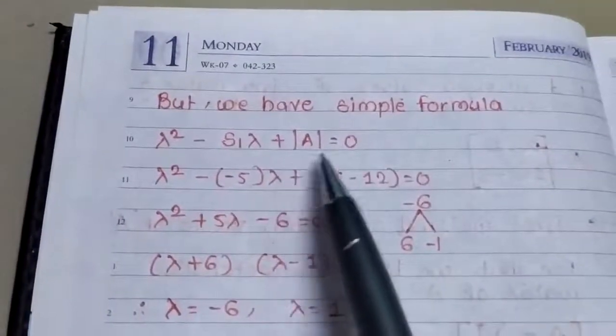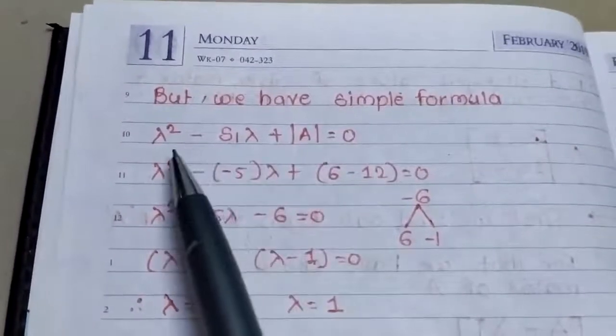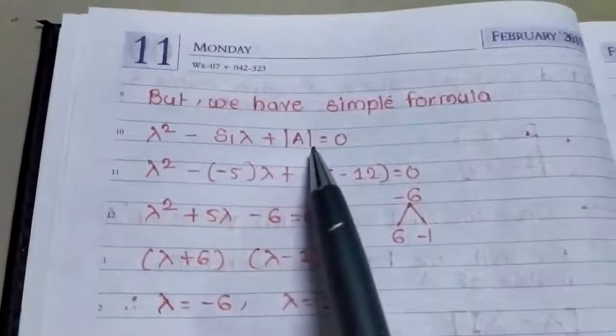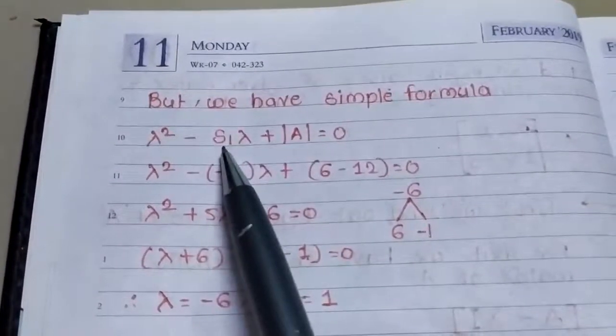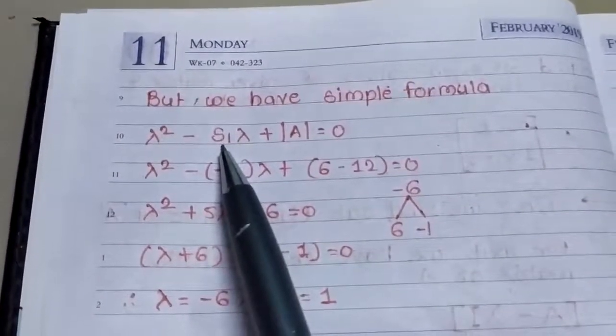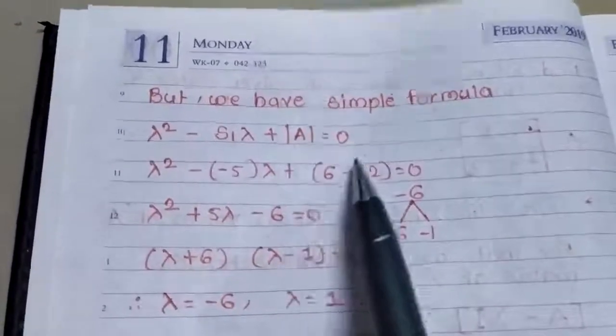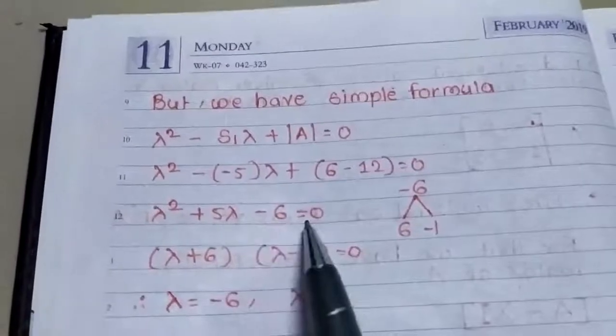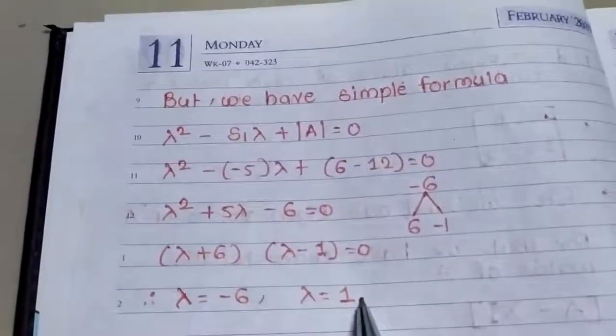This is a tricky formula: λ square minus S1 λ plus determinant of A. We know S1 is the sum of the diagonal elements and the determinant of A. Same equation and the same values.